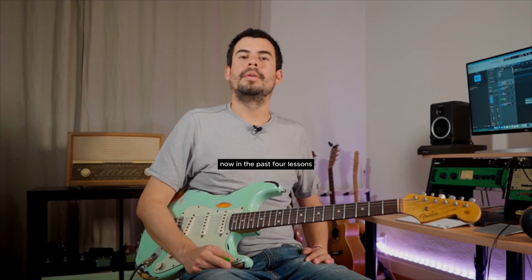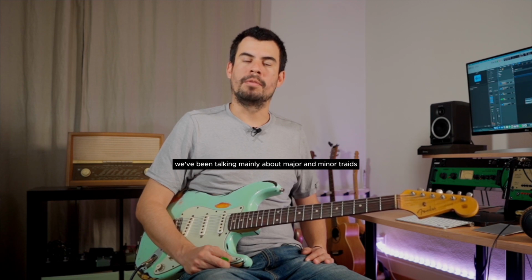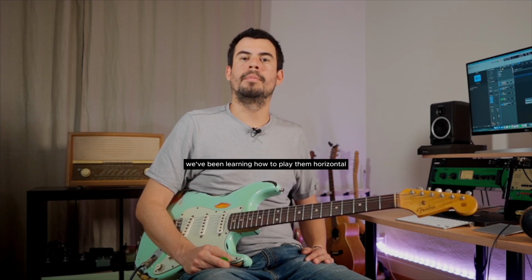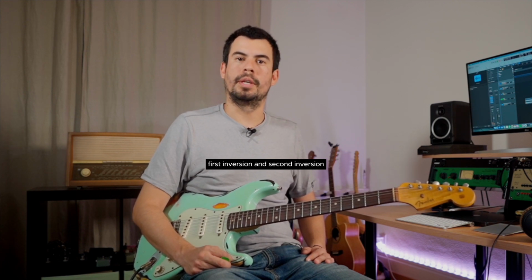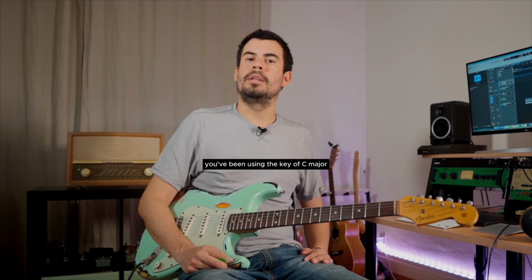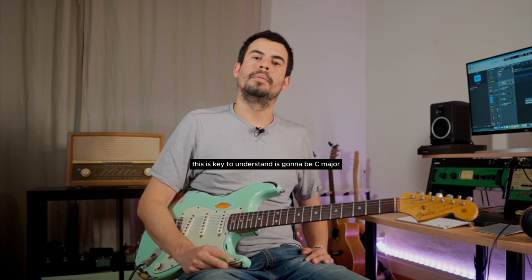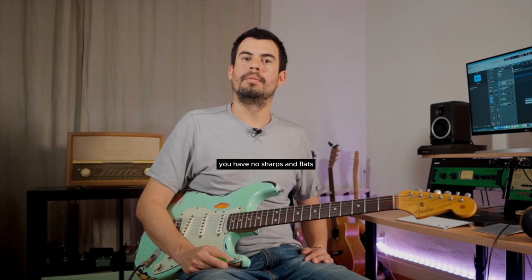Now, in the past 4 lessons, we've been talking mainly about major and minor triads. We've been learning how to play them horizontal, vertical, and also by root position, first inversion and second inversion. We've been using the key of C major because for music theory, the easiest key to understand is going to be C major. You have no sharps and flats.